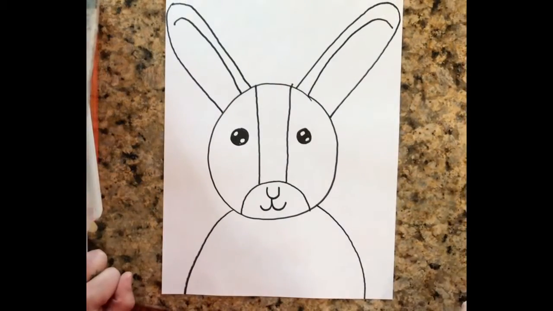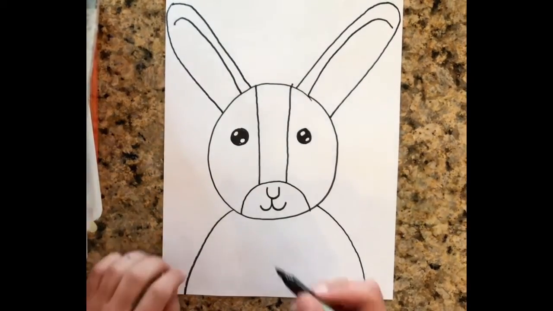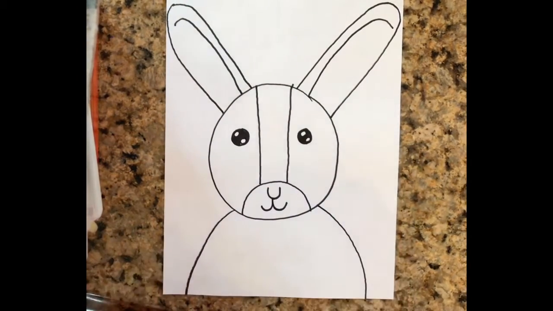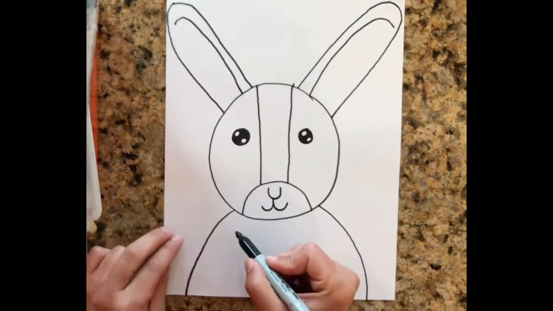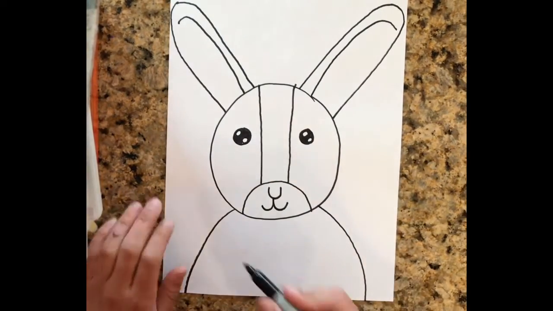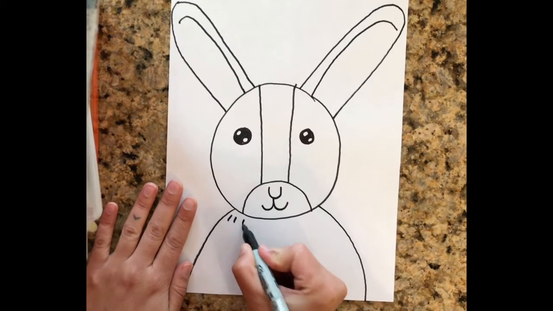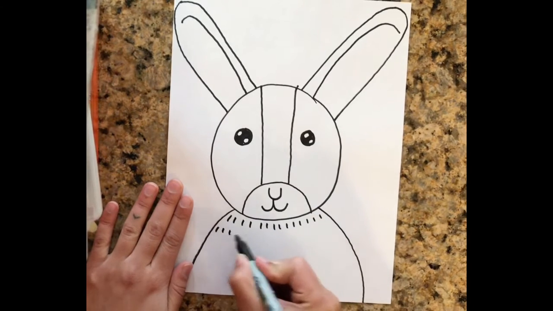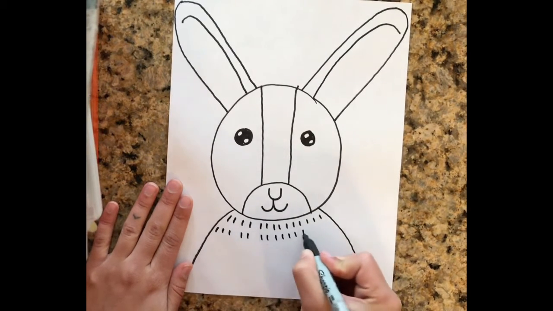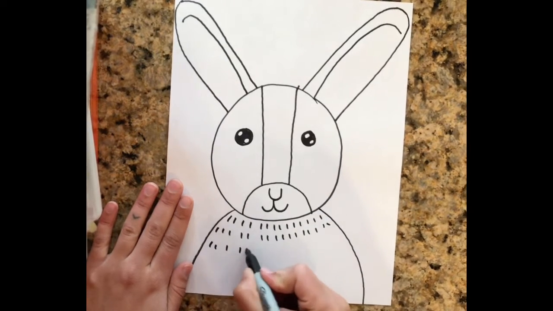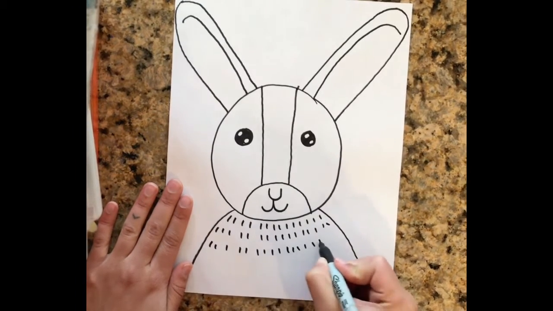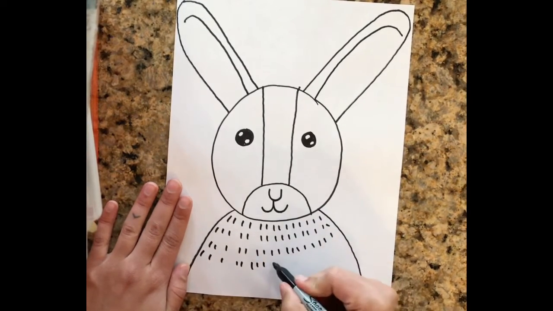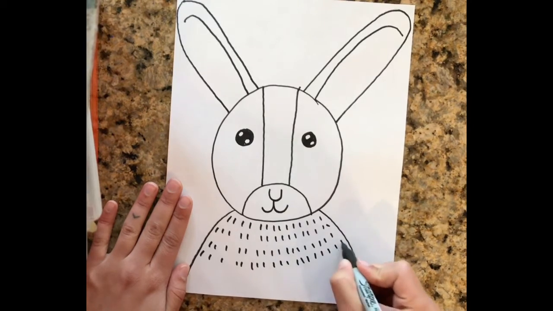We're gonna add some texture. Like I said before, texture is the way something feels. So a bunny has fuzzy texture, and I wanna make it look like there is fur on my bunny. How I do that is I just go inside the body and add a bunch of little lines. And I'm gonna do that all over my bunny's body until it's covered in little lines. Those lines are gonna make it look like my bunny has some fur instead of just being flat, plain white paper. I wanna add some texture.